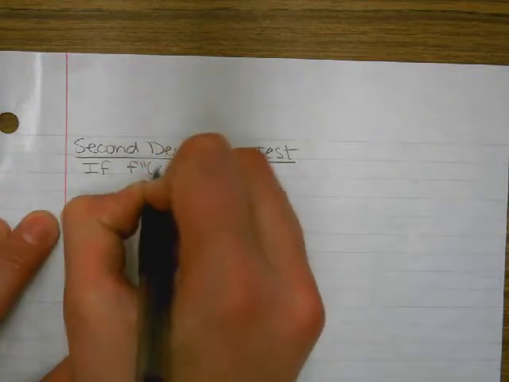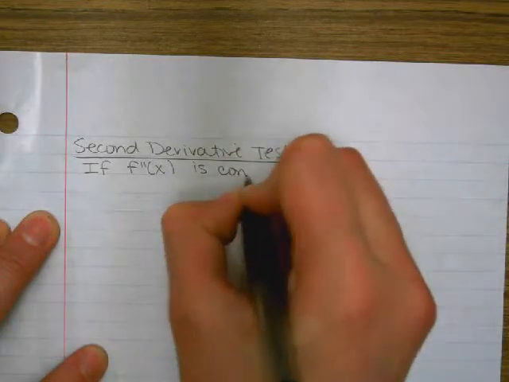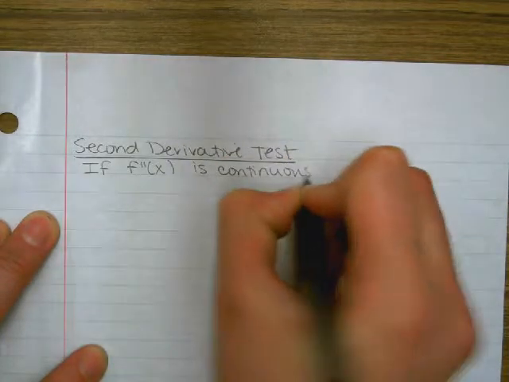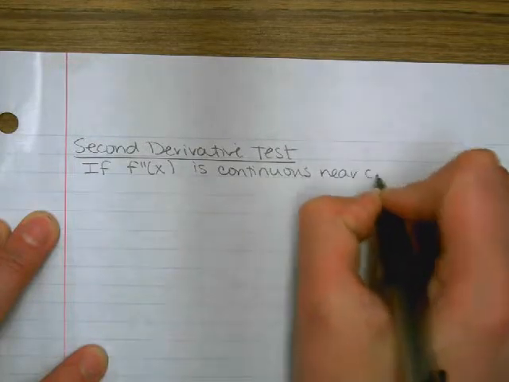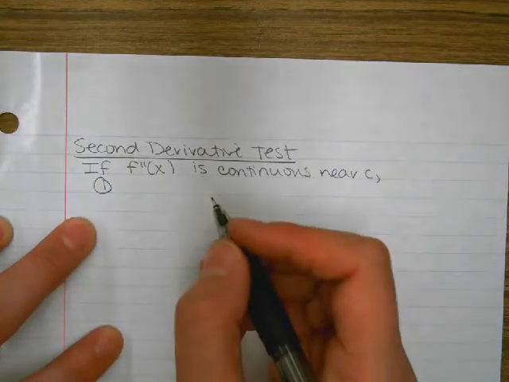If the second derivative is continuous near C, and C is an x value, then we have two things that we can look for.